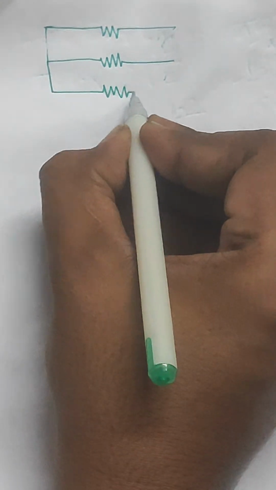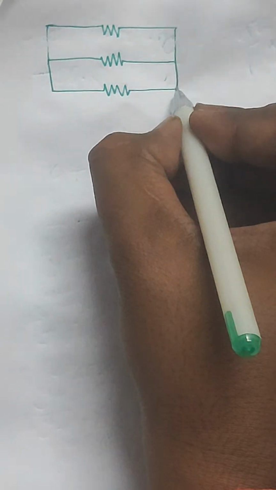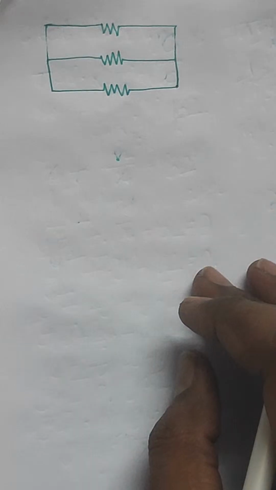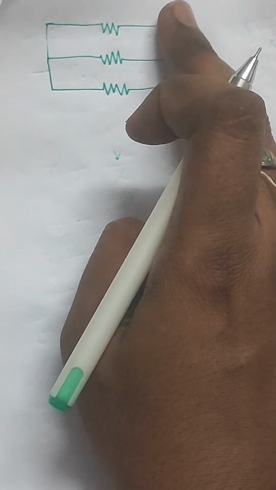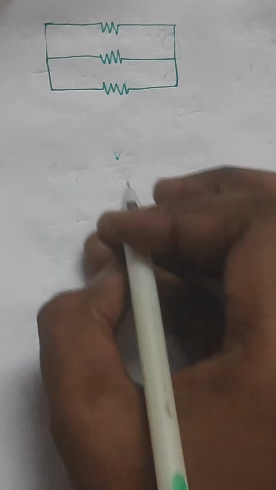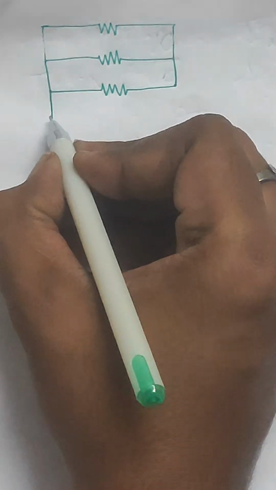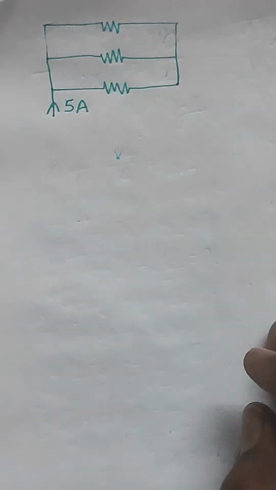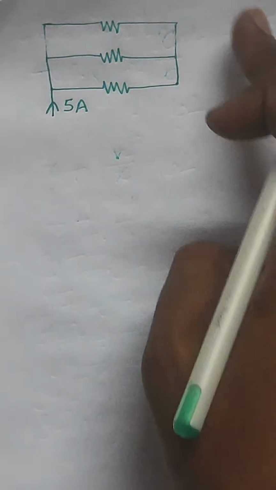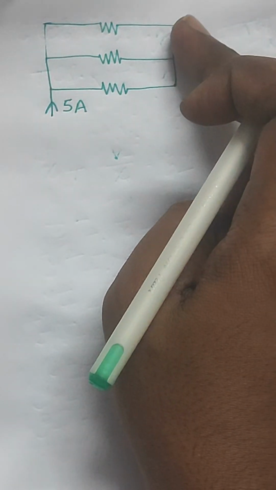These are the parallel connections, right? And it's given that an electric current of 5 ampere is divided into these three branches forming a parallel combination. So that means a current of 5 ampere is applied into these parallel connected branches.